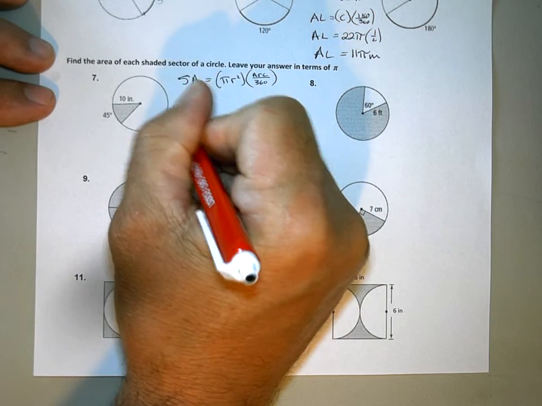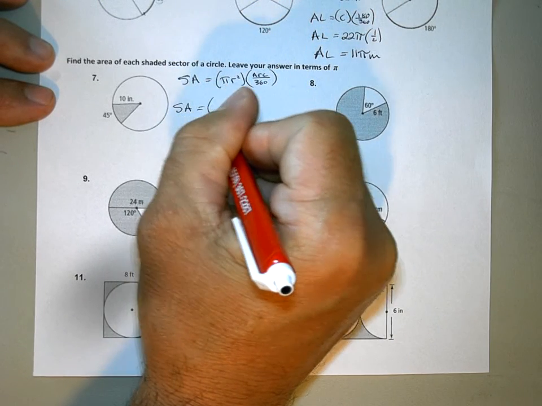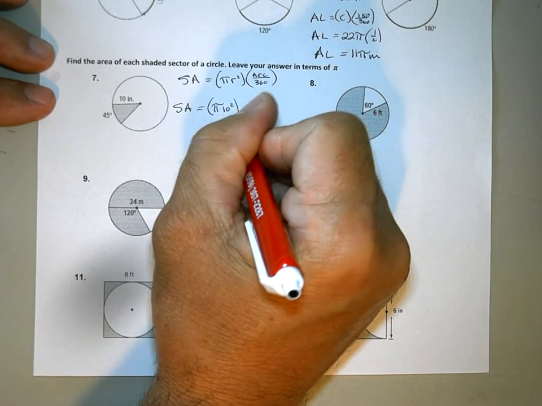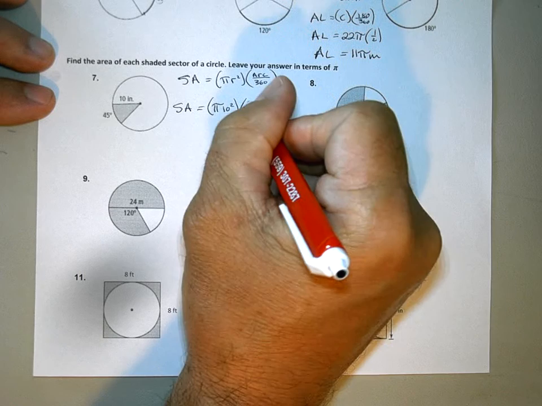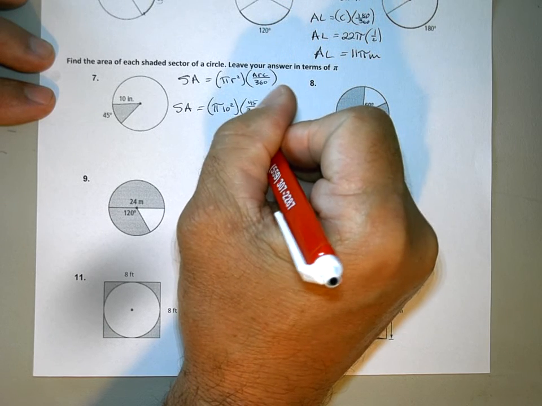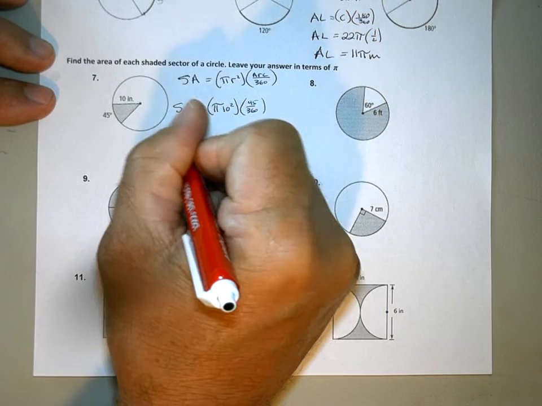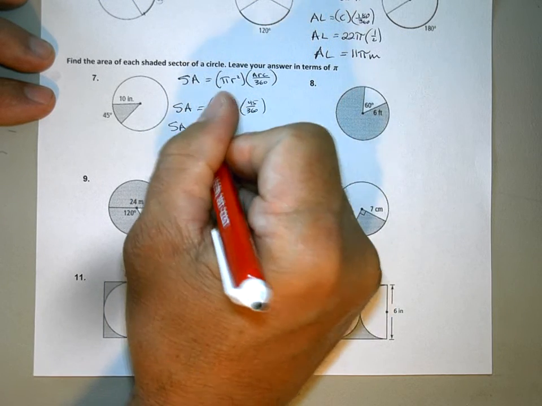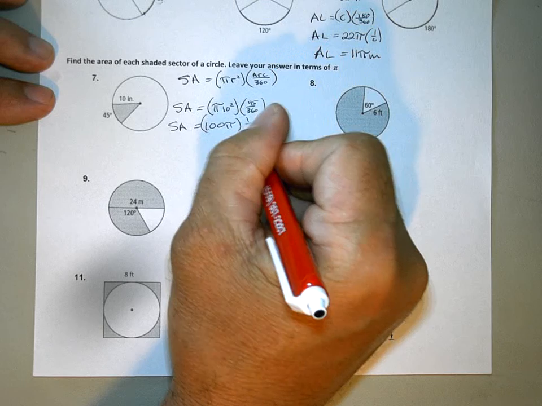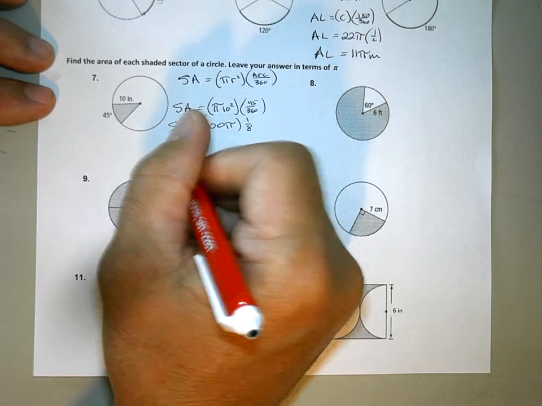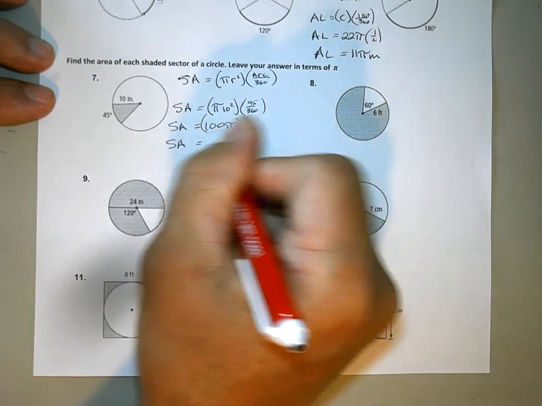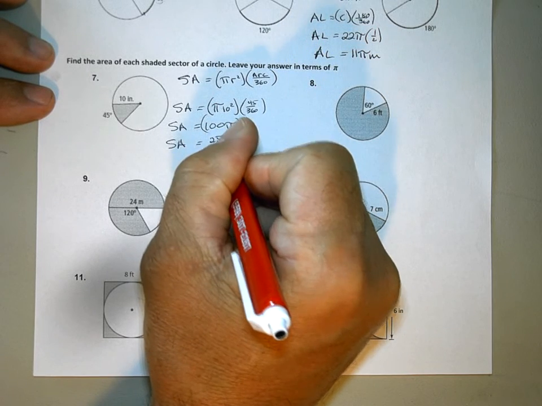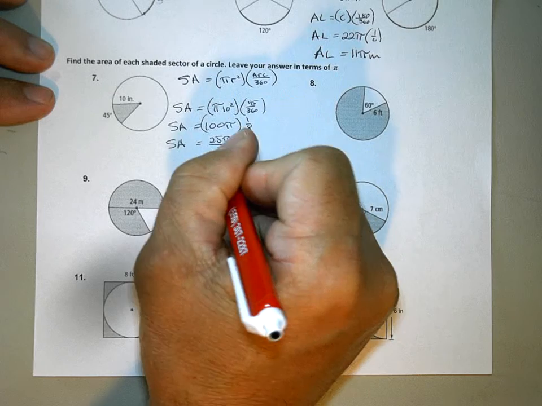So number 7, sector area equals pi times 10 squared times 45 over 360. Which means sector area equals 100 pi times 1/8. Okay, which means our sector area is 4 goes into 100, 25 times, so 25 pi over 2.